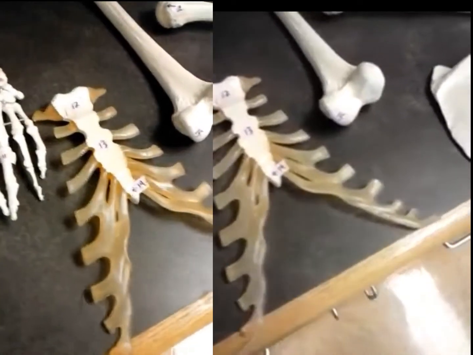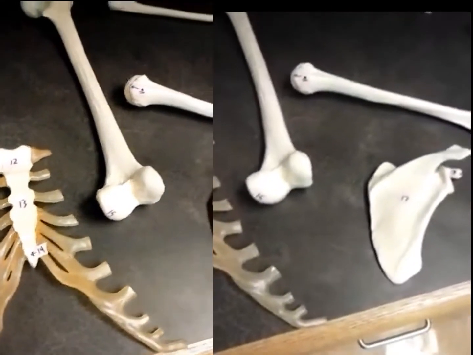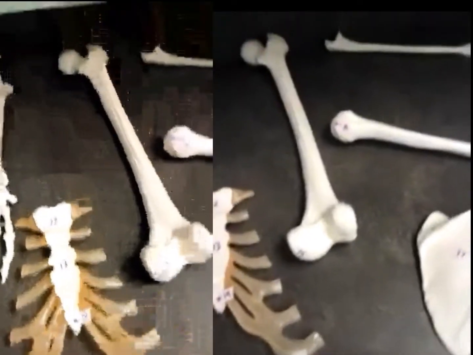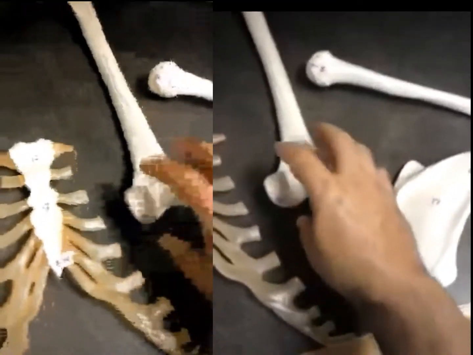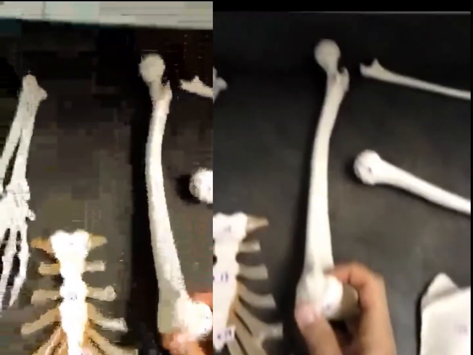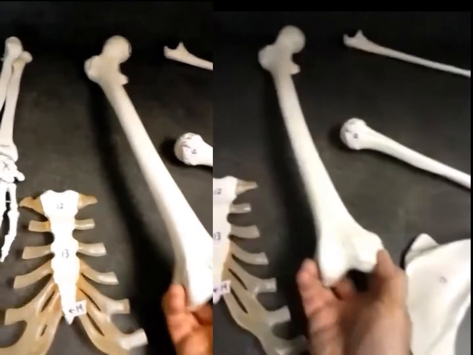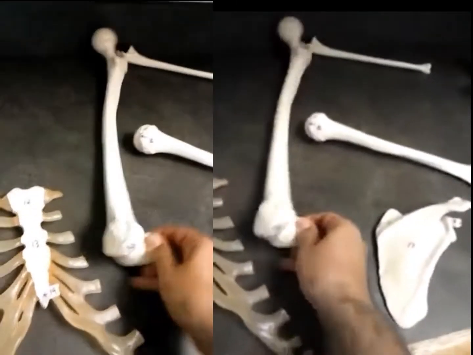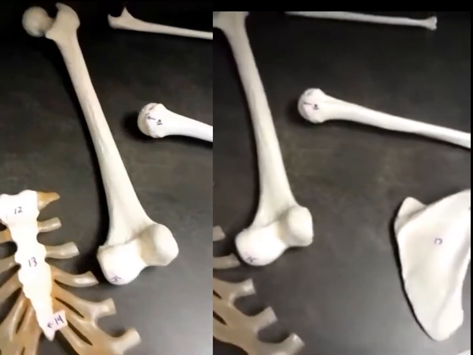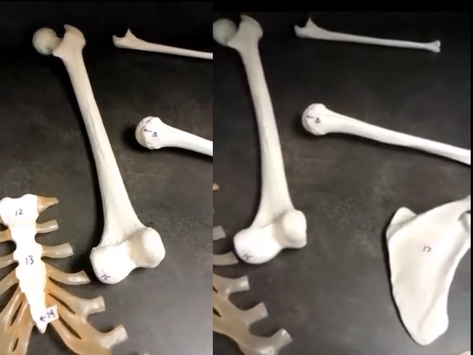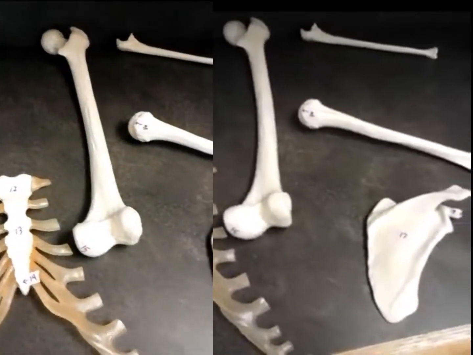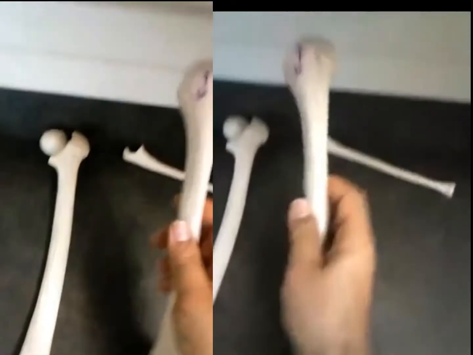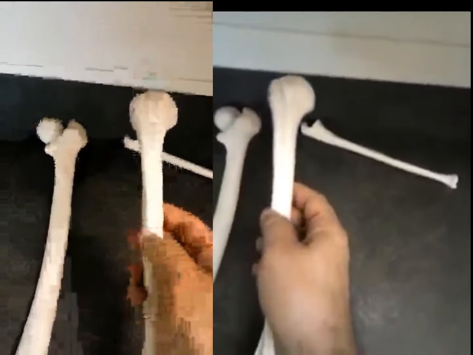Number 15. This is not the left femur's greater tubercle. This is the medial condyle of the right femur. Number 16 is also false. Number 16 is the right greater tubercle.